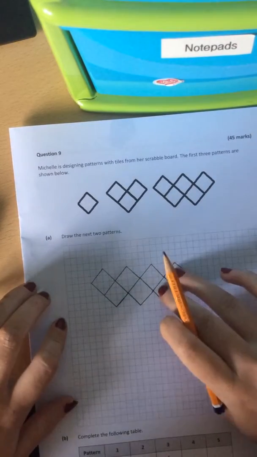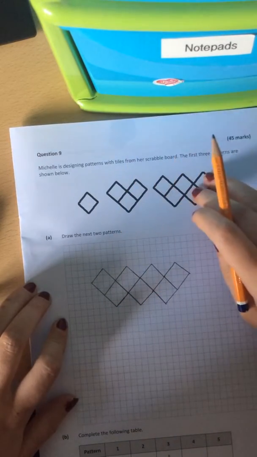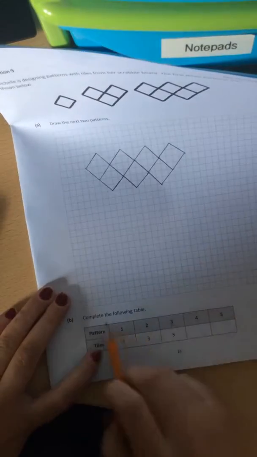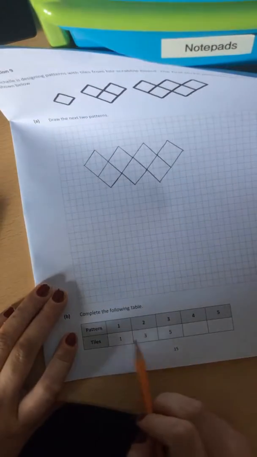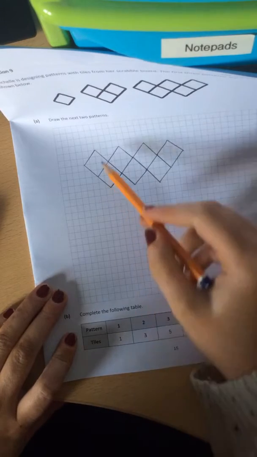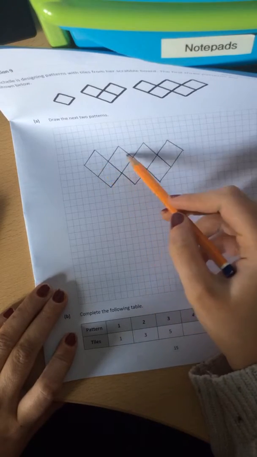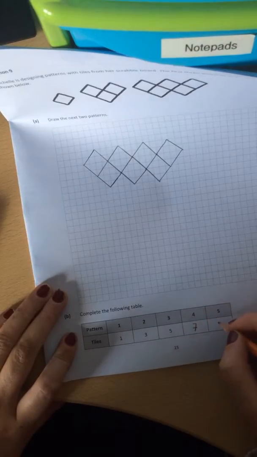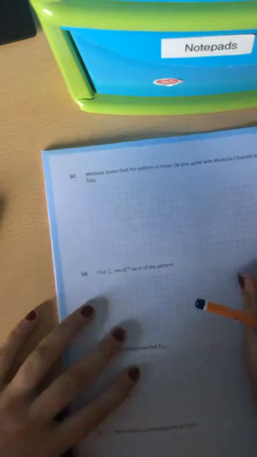We can see that we're adding on 2 here. So add on 2 to the end, and 2 again. The bottom part of that question asks us to complete the following table. So how many are in the first? 1, 3, 5. So we've 1, 2, 3, 4, 5, 6, 7. As I said, we're adding on 2 each time, so the next one is going to be 9. That part of that question is done.